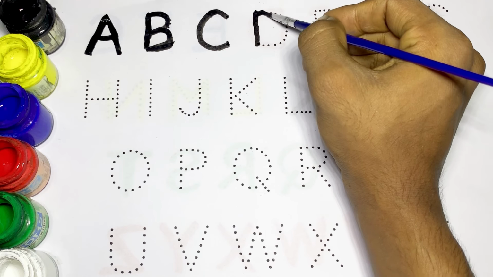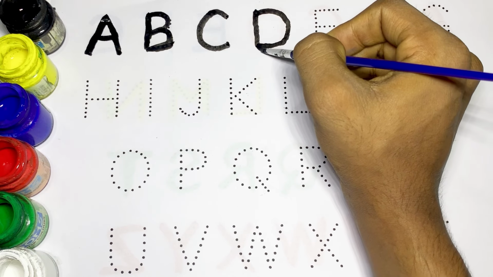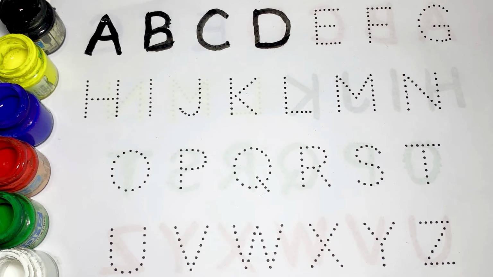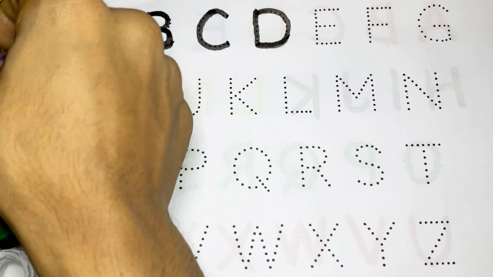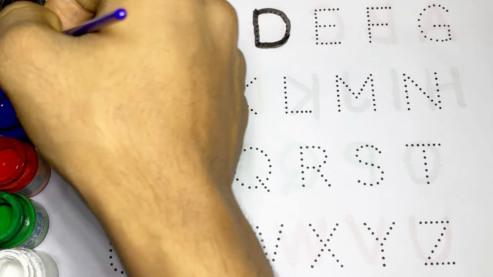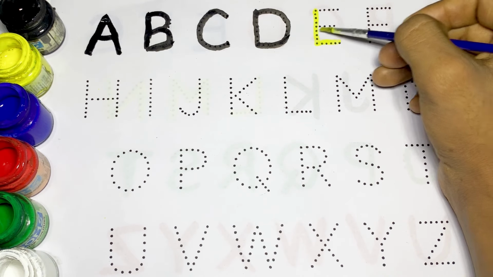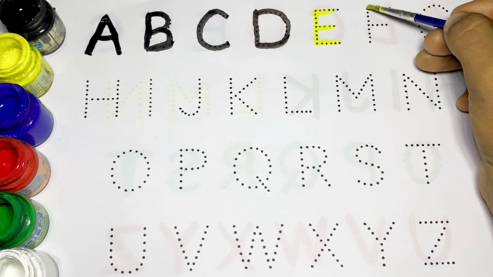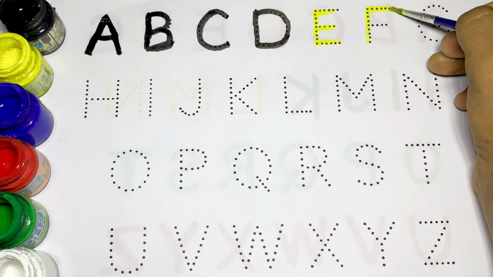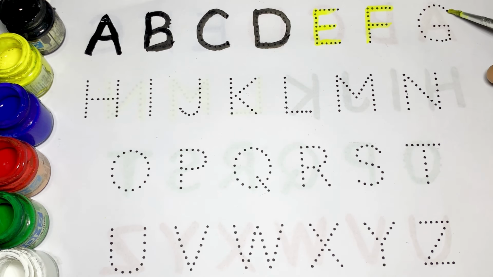D. D for dog, D for doll. Kids, now draw E. E for egg, E for elephant, and use yellow color. The alphabets of E. F. F for fish, F for fan.